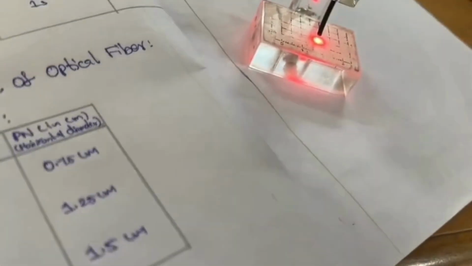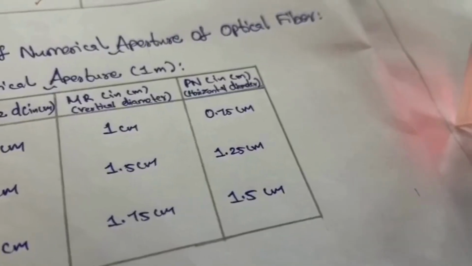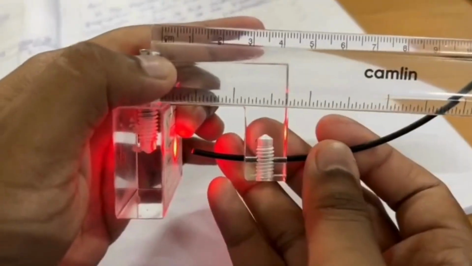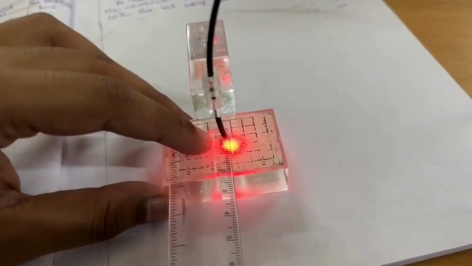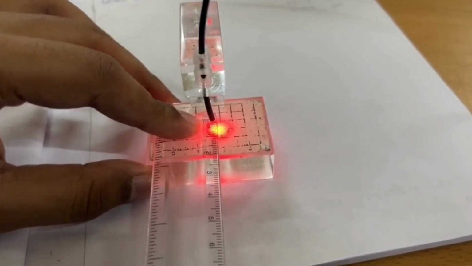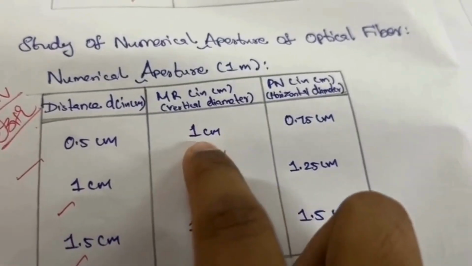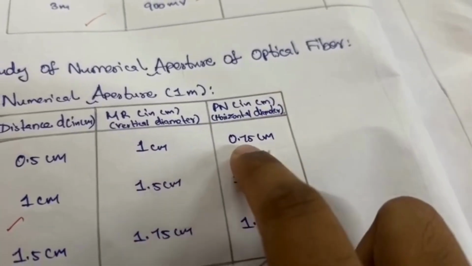Now we are going to use a scale to measure how far it is from here. We are going to take 3 readings: 0.5 centimeter distance, 1 centimeter distance, and 1.5. We are going to keep the wire at the 0.5 centimeter distance, and take the vertical diameter and the horizontal diameter, and take a note of those readings. The vertical diameter is MR, that is 1 centimeter, and the horizontal diameter is PN, that is 0.75 centimeter.